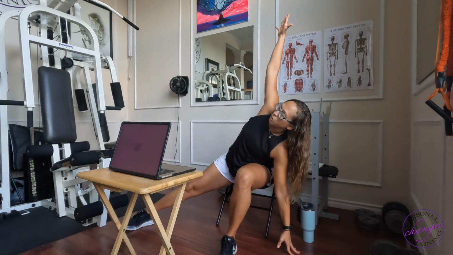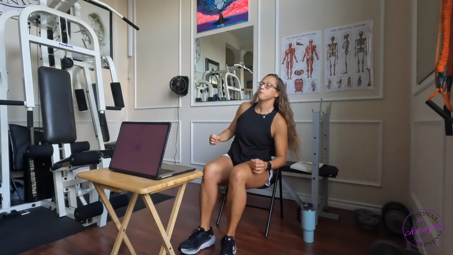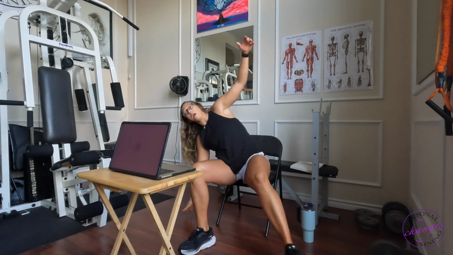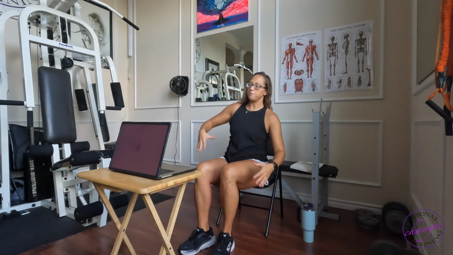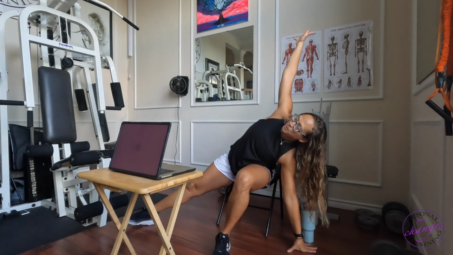Pick your level that's challenging for you. And reach. Doesn't that feel good? Stretching in opposition.